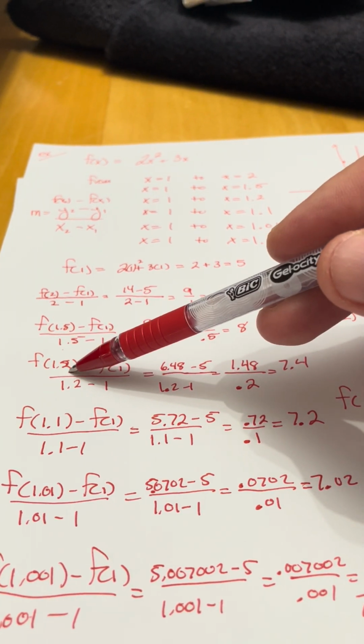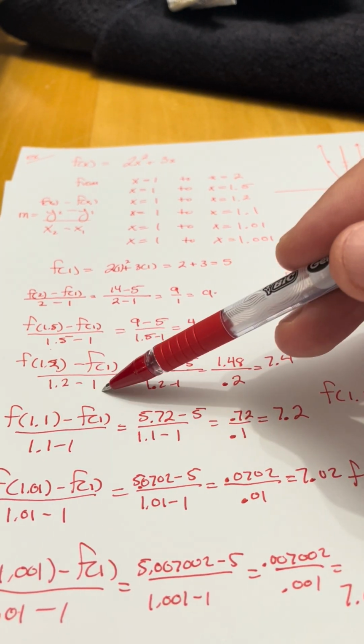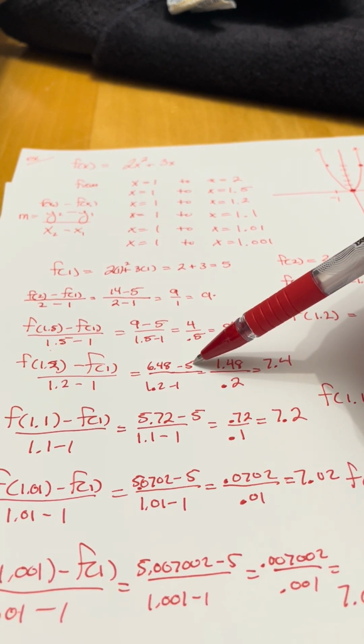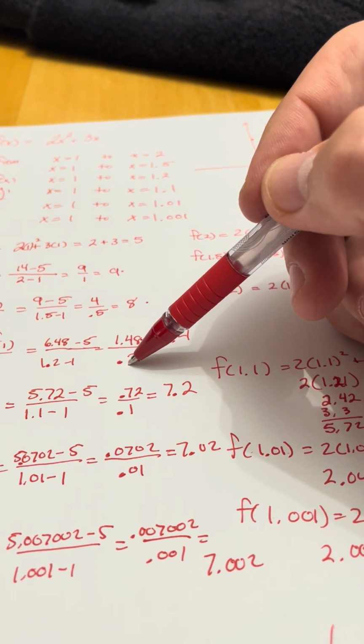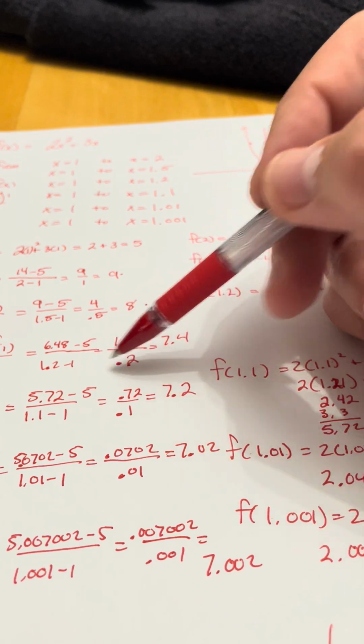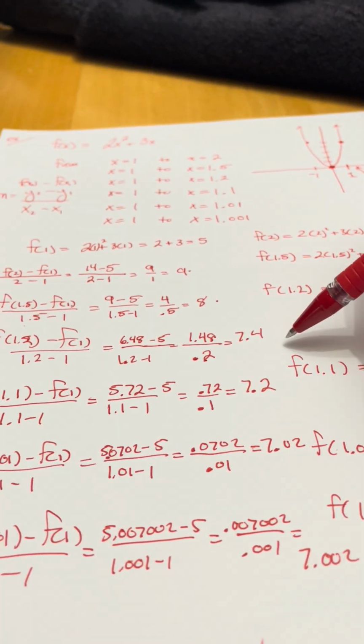I'm going to do the same thing for f of 1.2 and f of 1, so I have 6.48 minus 5, which works out to be 1.48 divided by 0.2, because 1.2 minus 1 gives me 0.2. You divide that and you get 7.4.